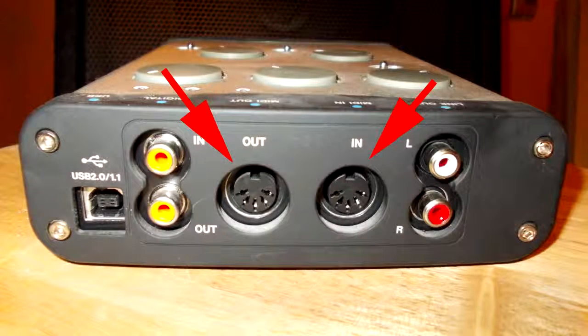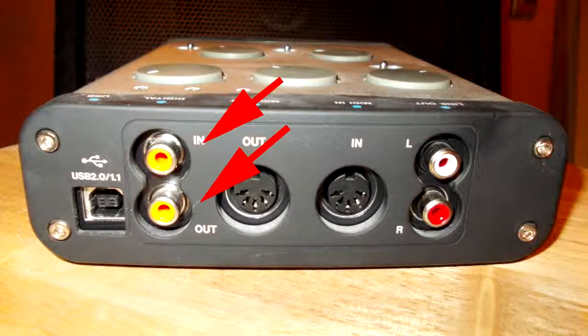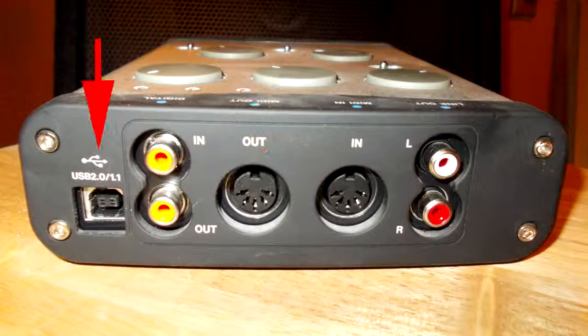On the rear of the interface are MIDI in and MIDI out inputs, 2 RCA jacks for your left and right monitors, digital in and digital out jacks for recording from and playing to digital devices, and the USB cable jack. The USB cable for this unit carries power for the unit as well as data.